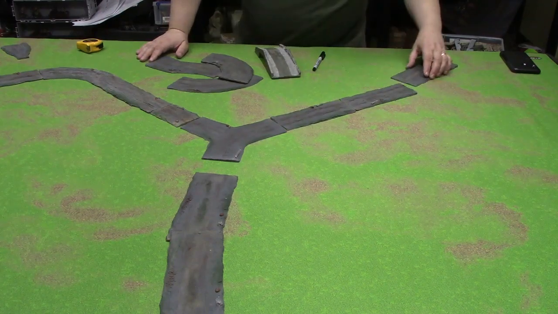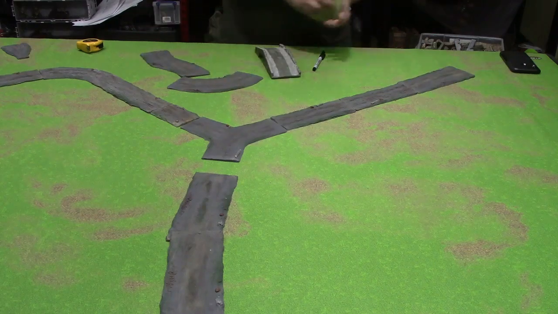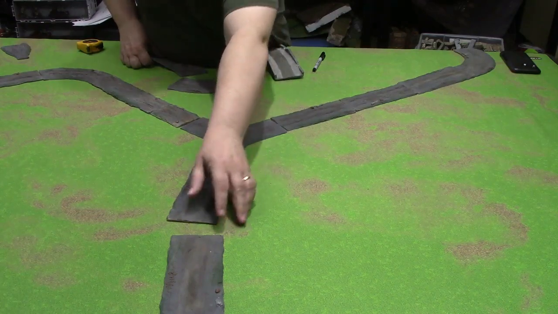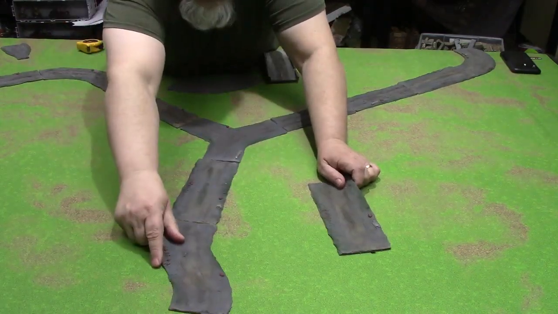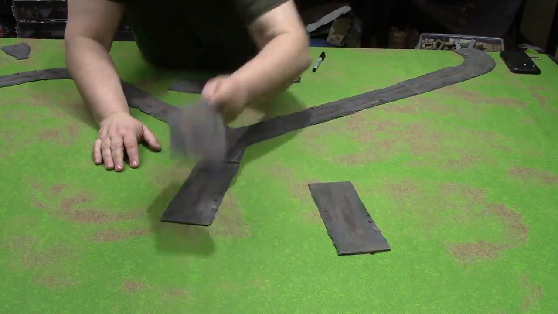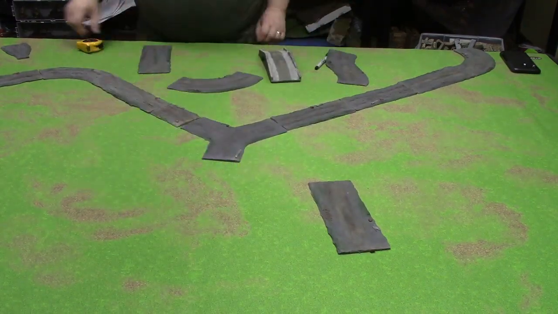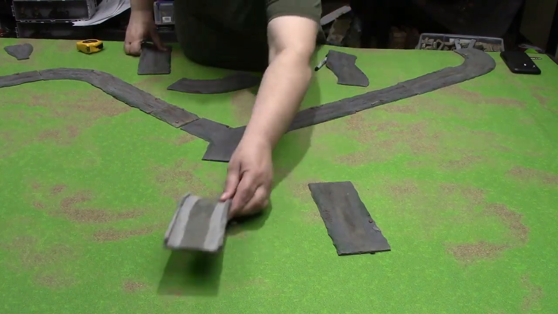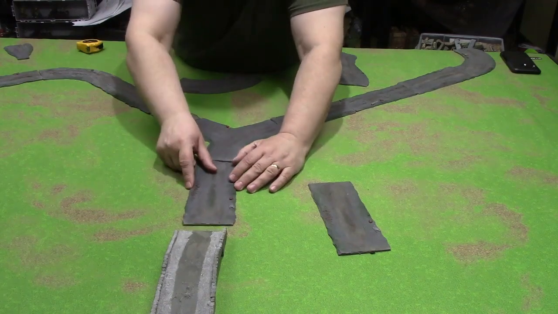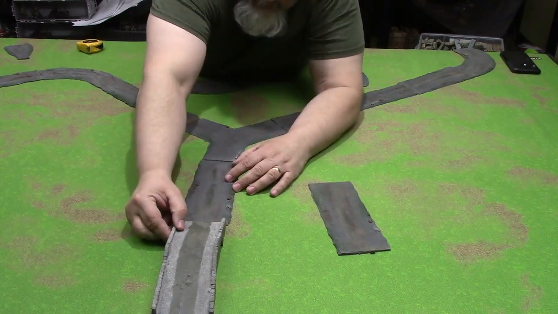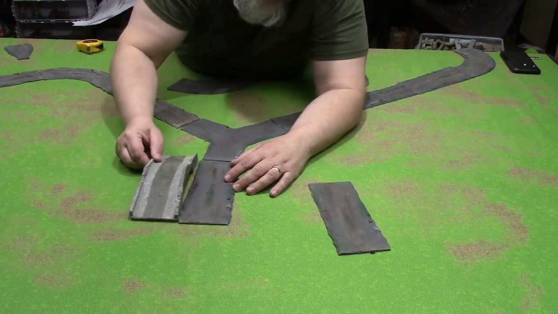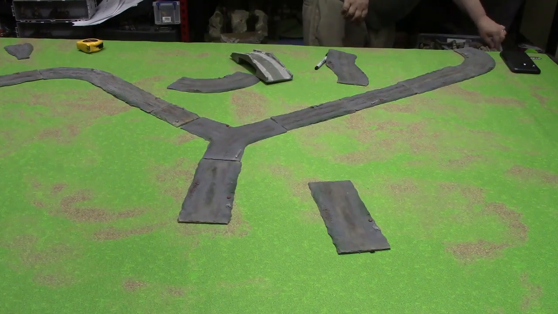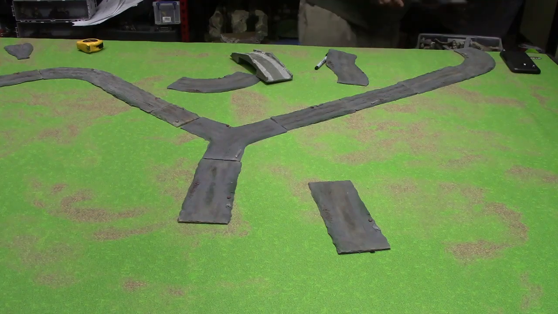So we can go like this, and off the table here we can do, actually, that might not be too bad if we have a bridge right off the edge of the table. These are 10-inch bridges as well, so I wonder if I have a longer one. There's a shorter one, actually.